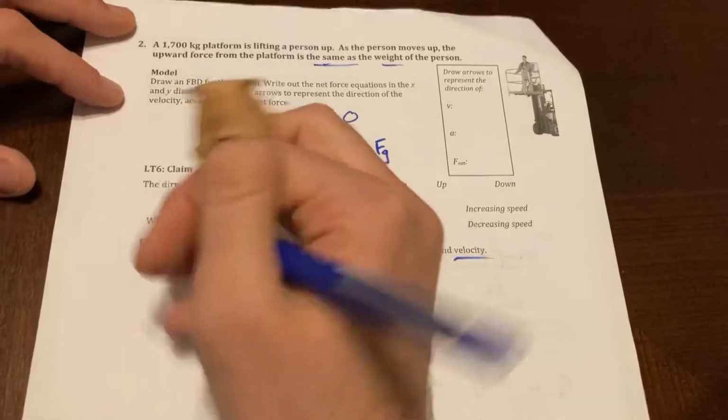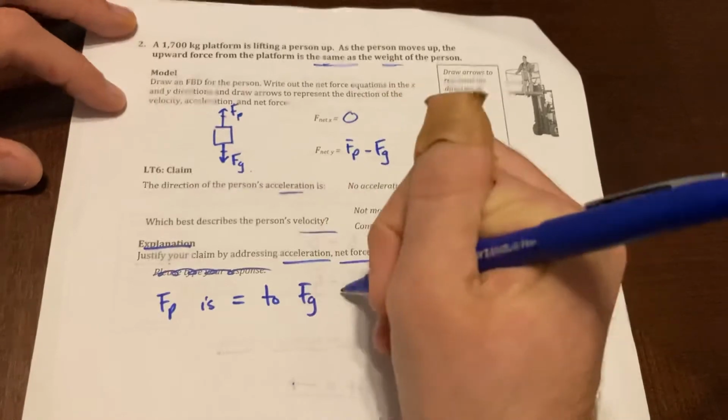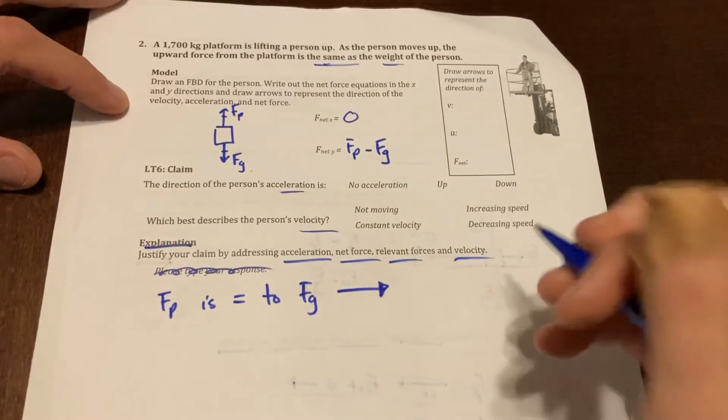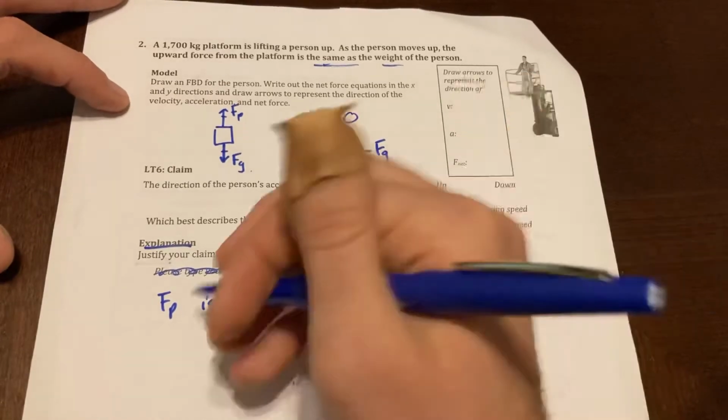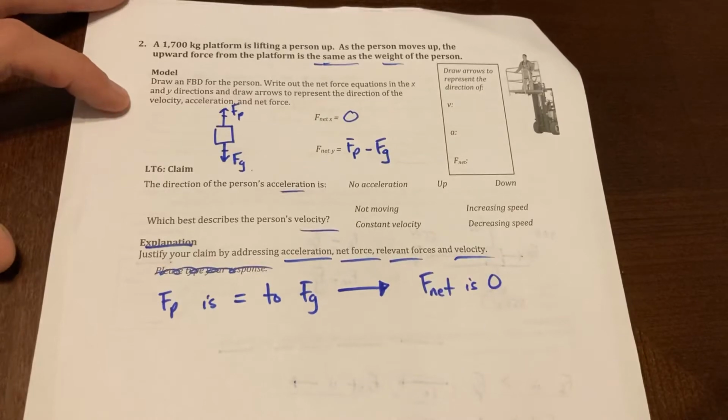So I'm going to start with that. My force push is equal to the force of gravity. So then what does that mean? We have to know that relevant forces, this is physics concept 1 on page 3, cause the net force. So if they're equal to each other, my net force is 0. They cancel out, all right?